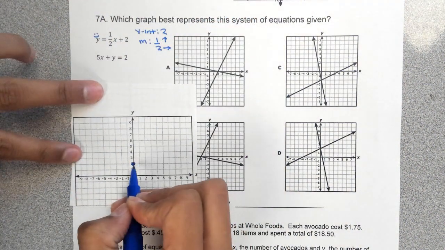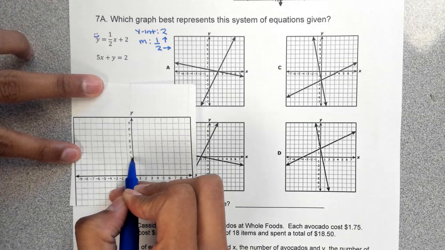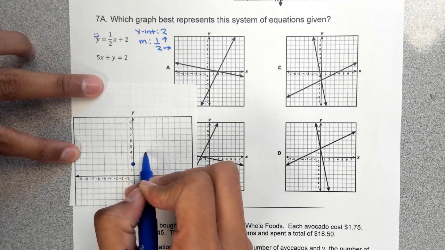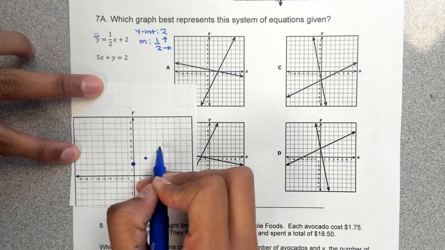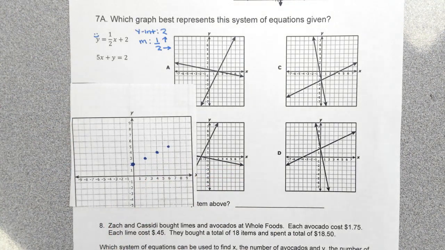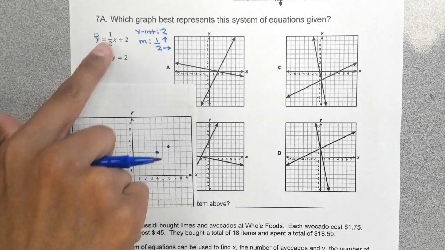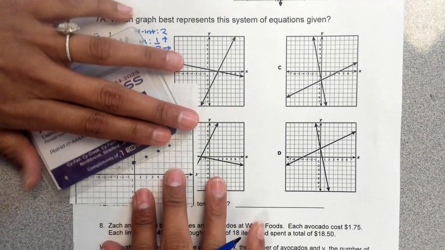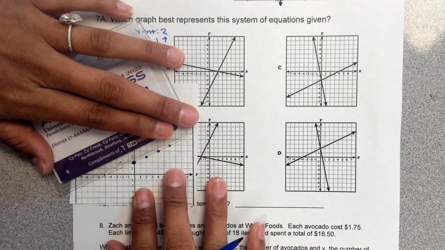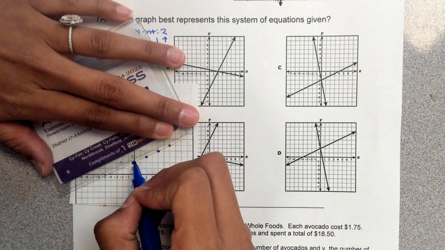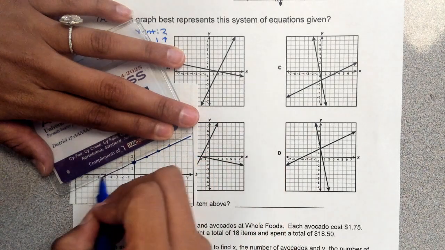So I'm going to go from my y-intercept up 1, right 2. Plot my point. Up 1, right 2. Up 1, right 2. And for time purposes, I'm just going to use my ID. Since it's an equation, we're going to connect all of the points. So I'm just going to use this to help make my line.